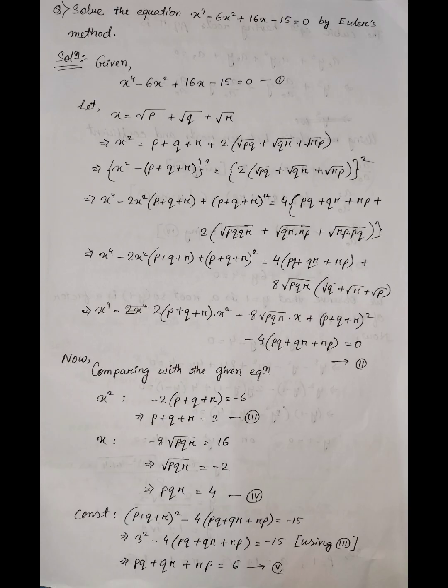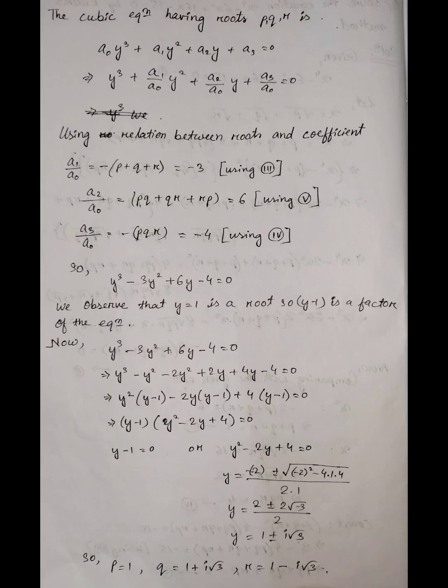Now, in this problem, let us take x equal to root over p plus root over q plus root over r. Squaring both sides, we get x square equal to p plus q plus r plus 2 inside bracket root over pq plus root over qr plus root over rp. After solving this, we get equation 2. Now, comparing equation 1 and equation 2, we get the values of p plus q plus r, pqr and pq plus qr plus rp. Now let us take a cubic equation having roots p, q and r.